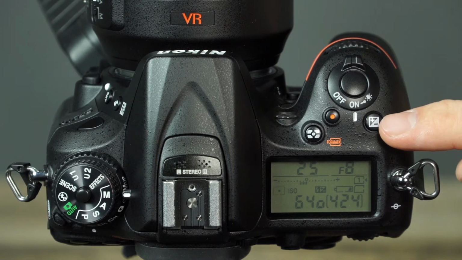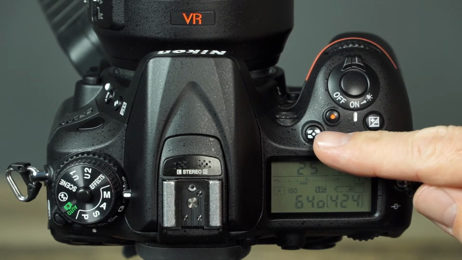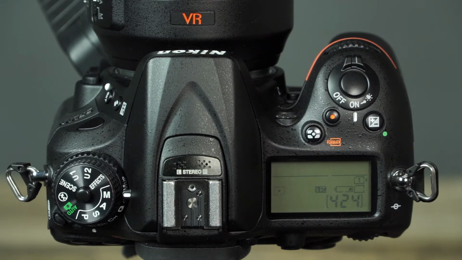This is the exposure compensation button, the movie record button, and the metering mode button. The D7200 has 3 metering modes to choose from: matrix, center weighted, and spot. We'll discuss more about the metering modes later in this guide.